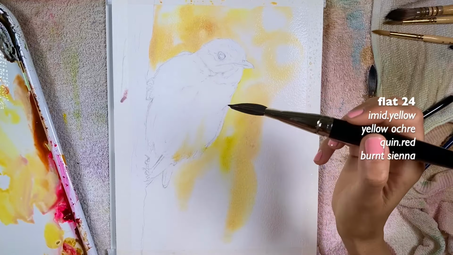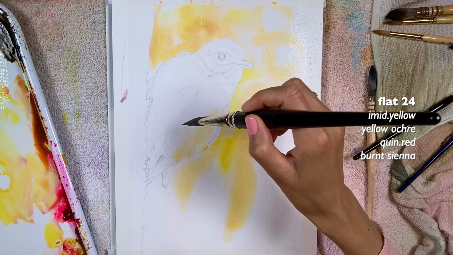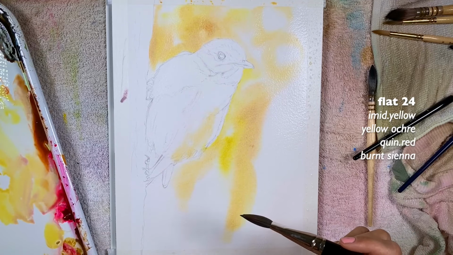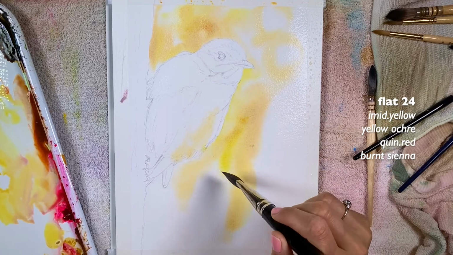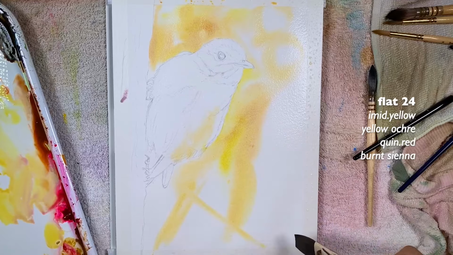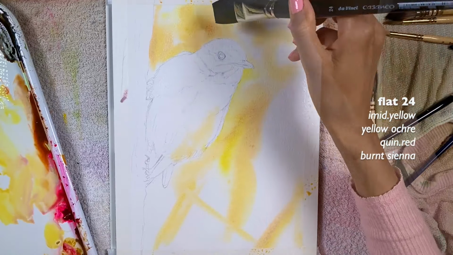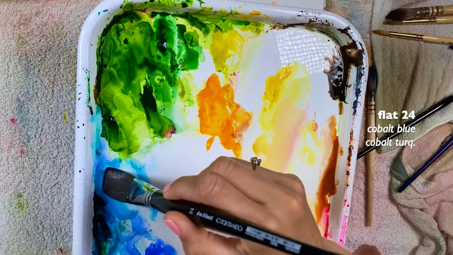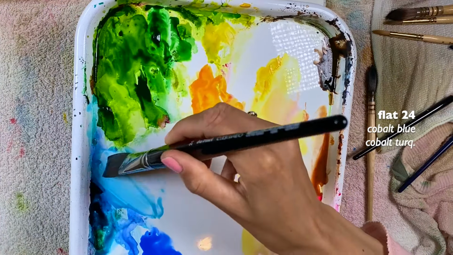I can go through a little bit, but not too much. I don't need to paint too much. I'm gonna wait for the moment to add the orange for the feathers. But here, this is the background, right? So you can create lines and shapes. Blue, you create a shade of green, so we gotta be careful with that. That's why we're mixing colors on the paper, not palette.